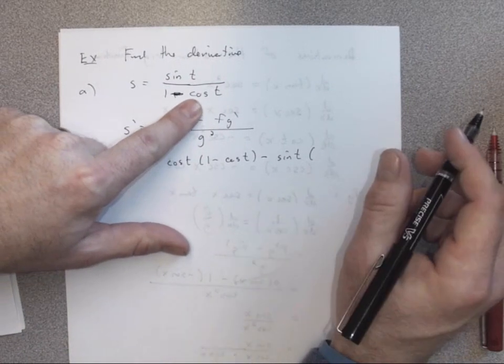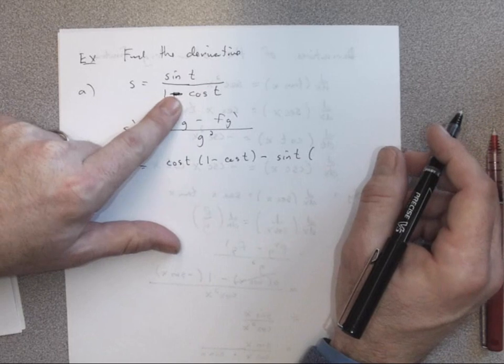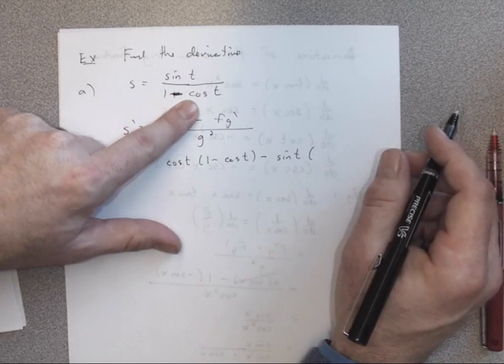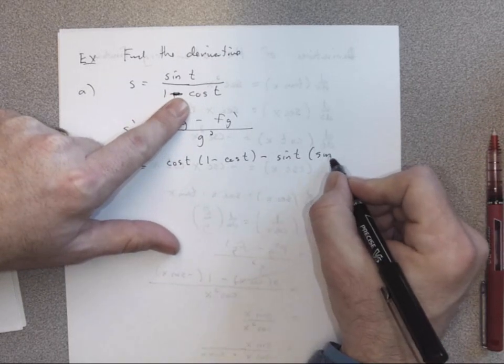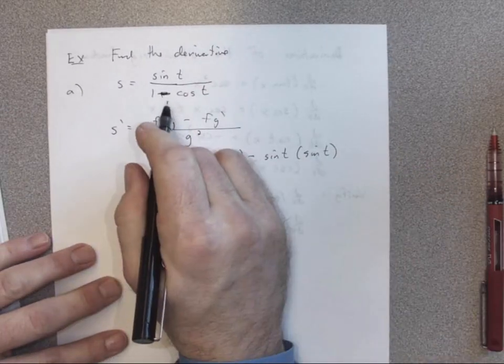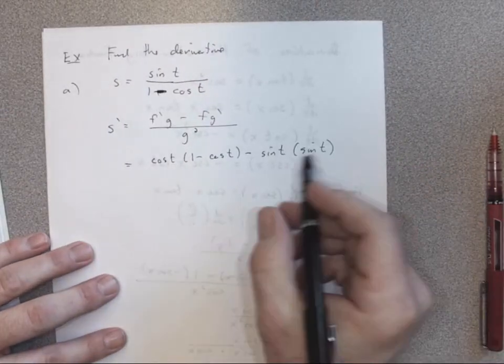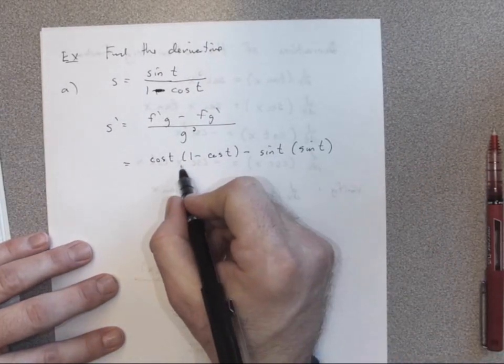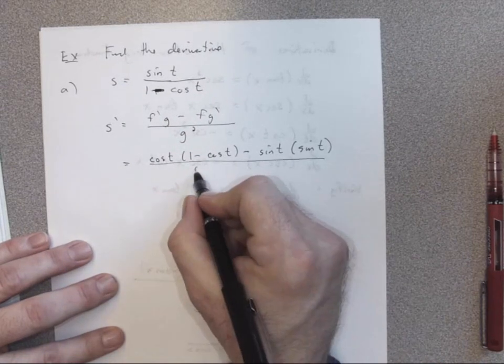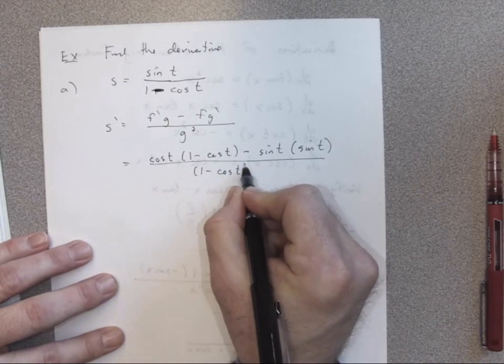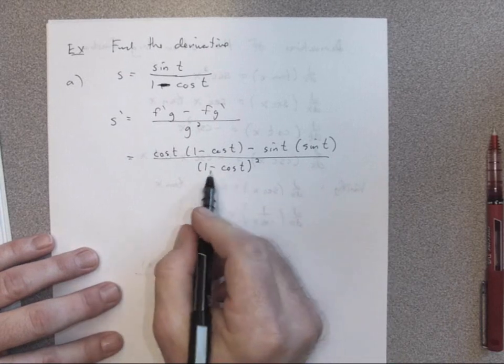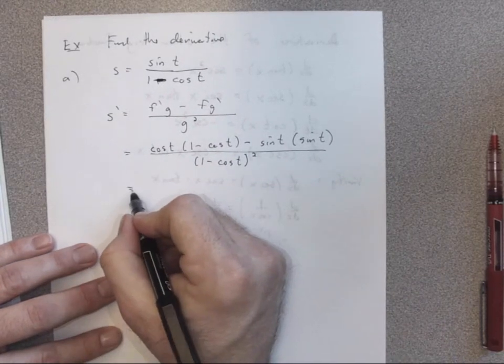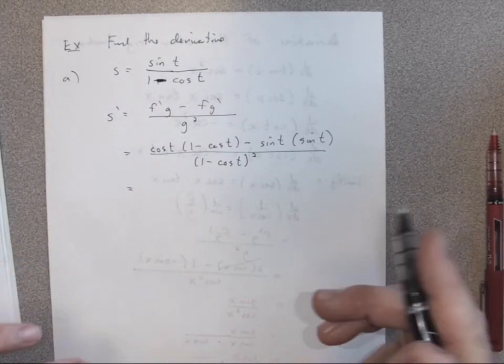Remember, the derivative of cosine is negative sine, so this negative is going to make negative sine, so it's going to be sine. Remember, the derivative of the cosine is going to change that coefficient sign, so that's why that becomes positive. All over the bottom squared, which is 1 minus cosine of t squared. Remember, you can't distribute. You have to FOIL if you wanted to, but just don't. It's better off to leave them that way.